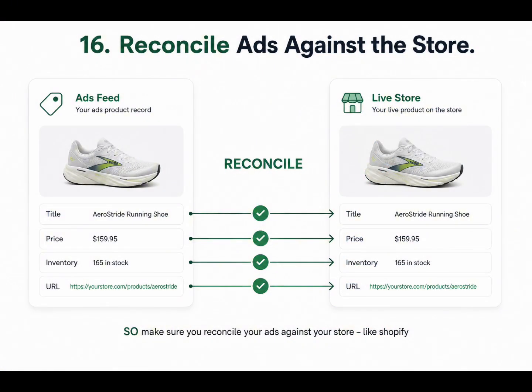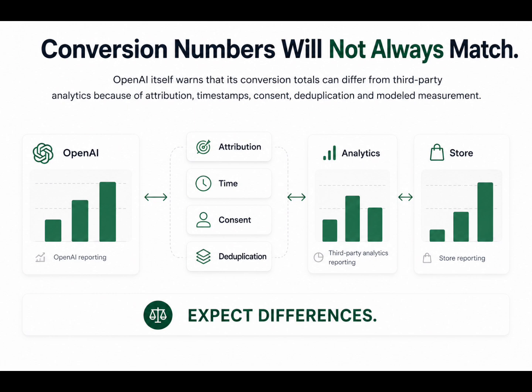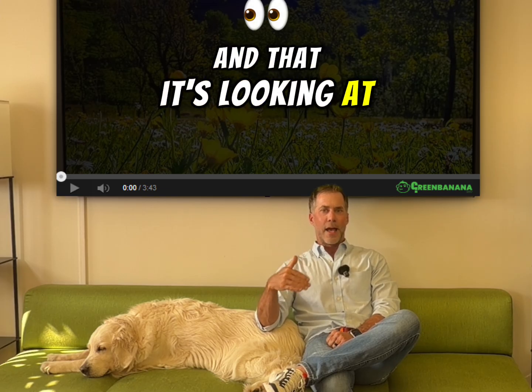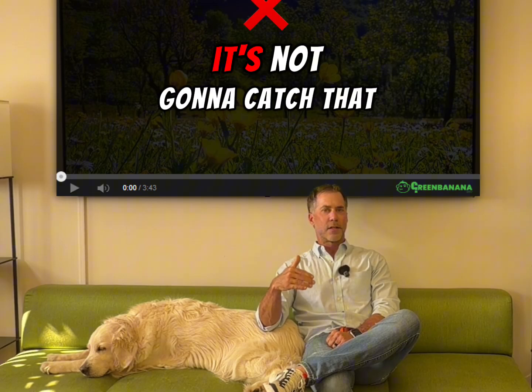So make sure that you reconcile your ads against your store, like a Shopify. OpenAI warns that its conversion is totaled differently. It looks at different third-party data and that it's looking at your data. And if you have duplicate data, it's not going to catch that.